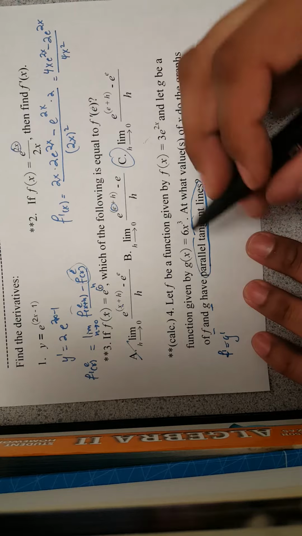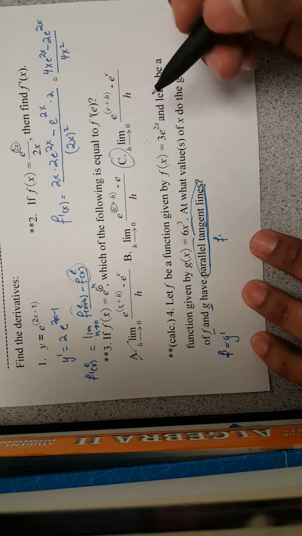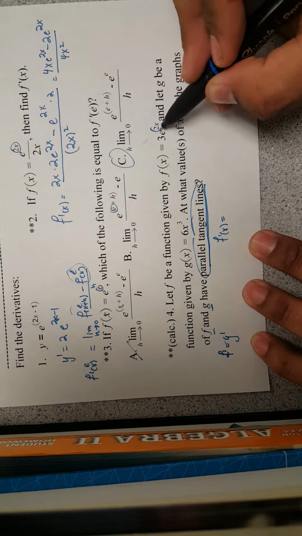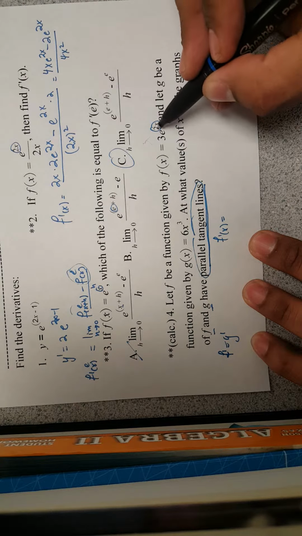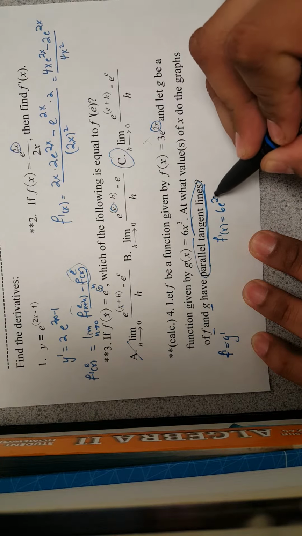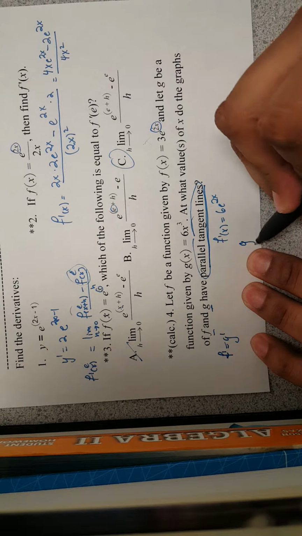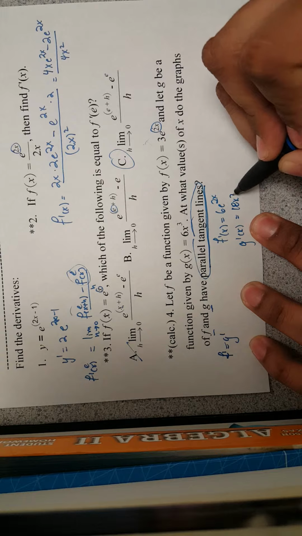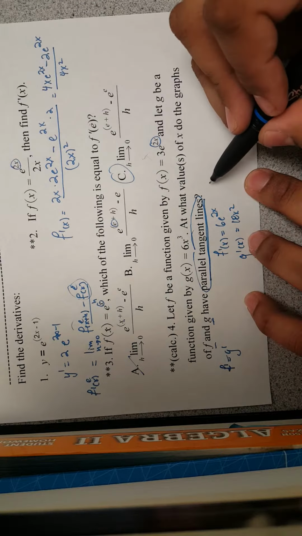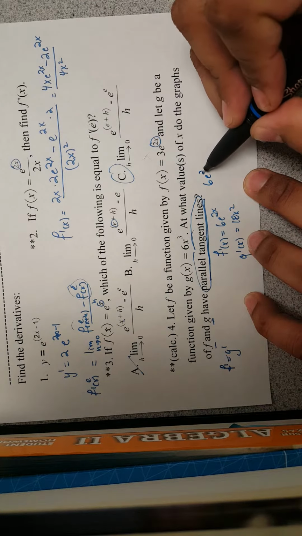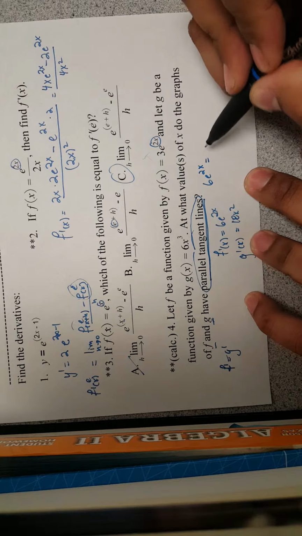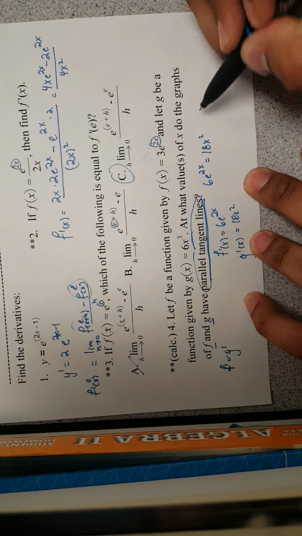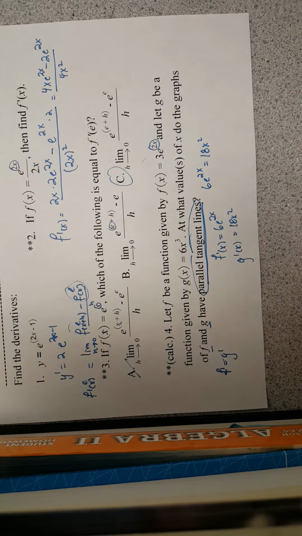So here we would take the derivative of f, which is this: the derivative of 2x is 2, so 2 times 3 is 6, e to the 2x. And then the derivative of g is going to be 18x squared. So what it's asking us to do is set these equal to each other. So 6e to the 2x equals 18x squared. So we just basically need to solve this.